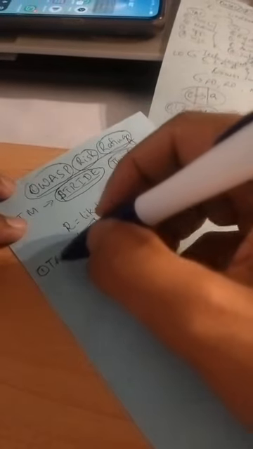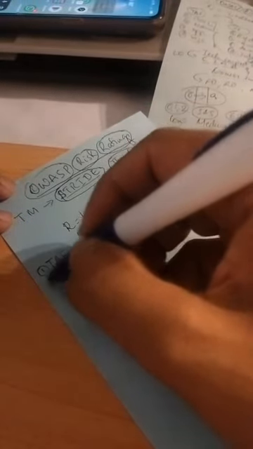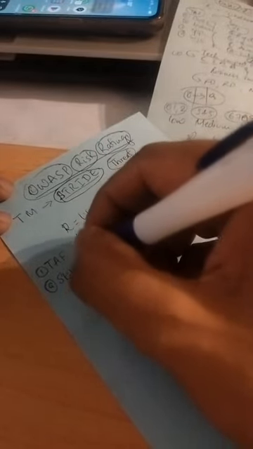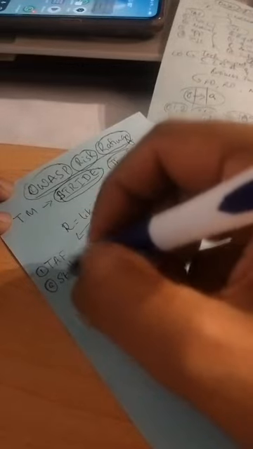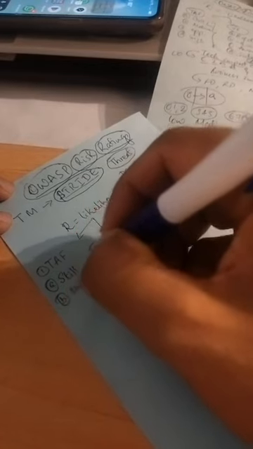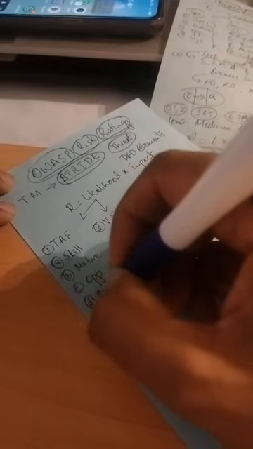The sub factors of threat agent are the very first one being skill needed to do the attack, followed by motive, how motivated they are. C is opportunity, and D is the size of the team that is trying to do the attack.